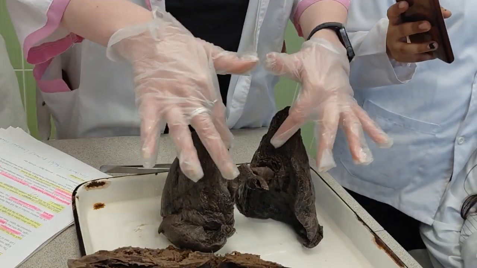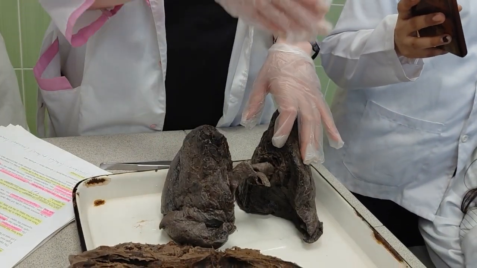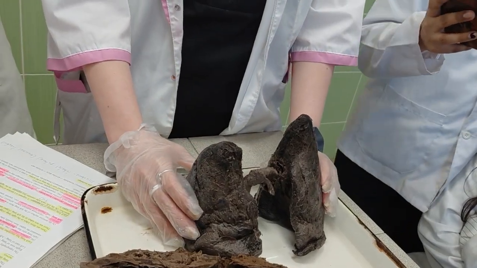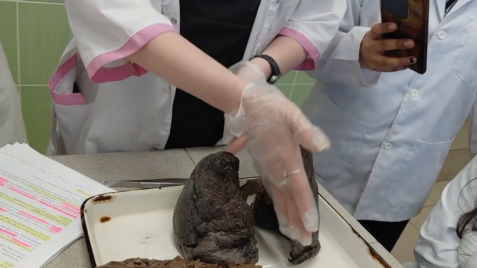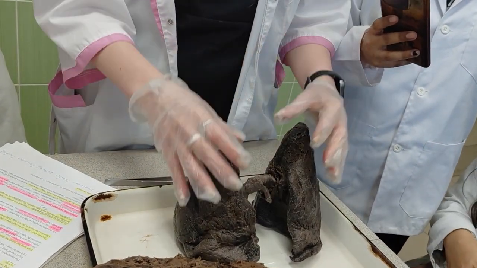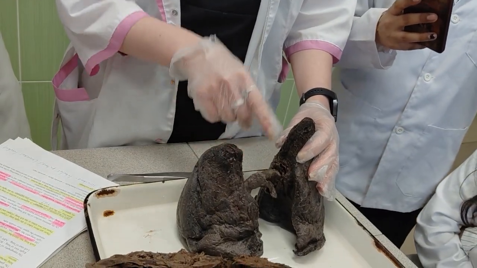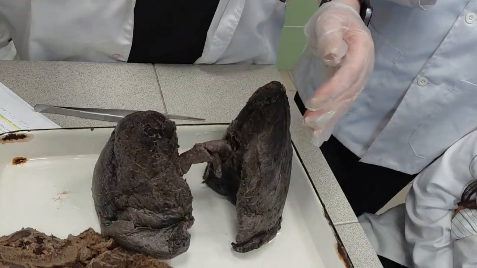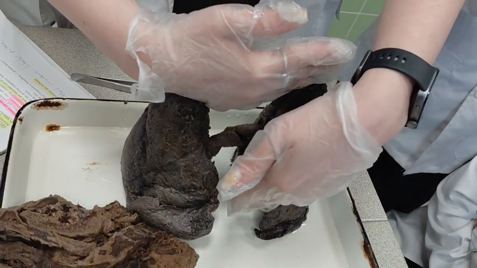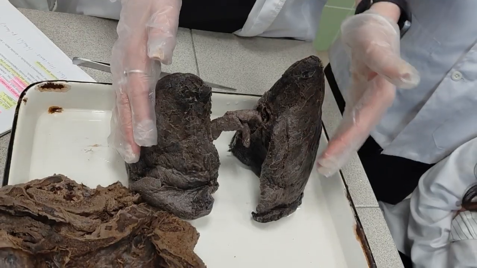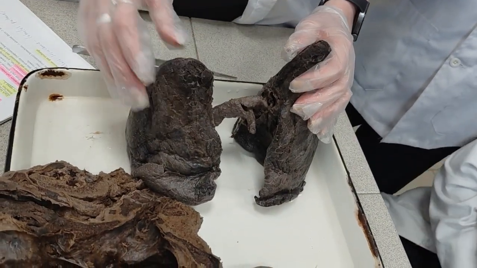And facies mediastinalis, because the mediastinum is located between the two lungs, anterior and posterior, and the border between the two mediastinums is the trachea. So: anterior mediastinum, posterior mediastinum, and free surfaces costal, diaphragmatic, and mediastinalis.